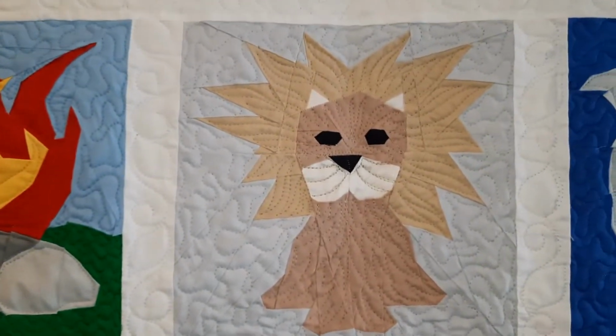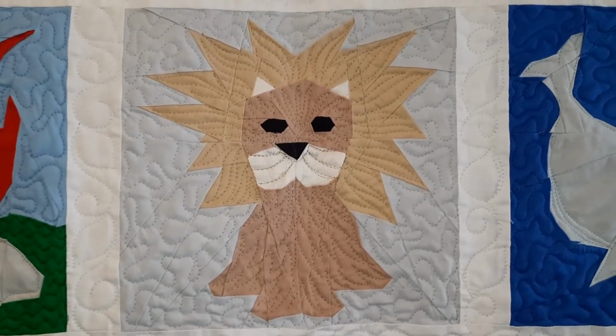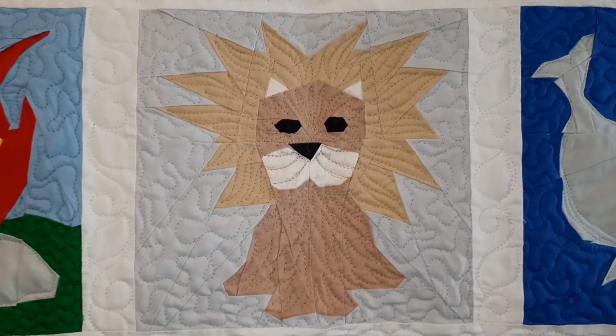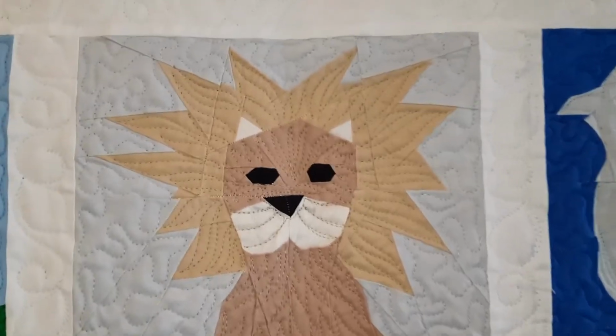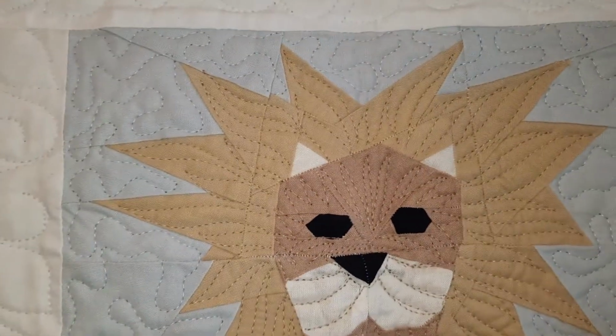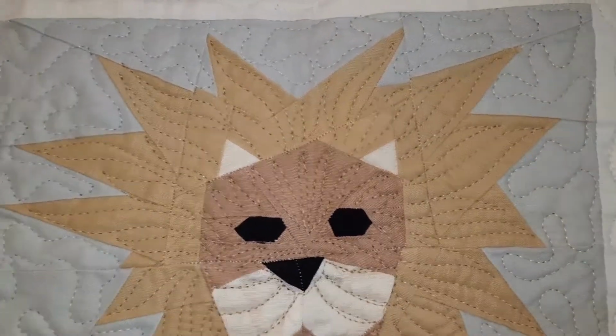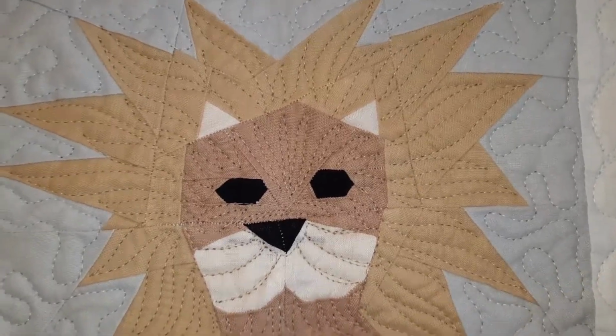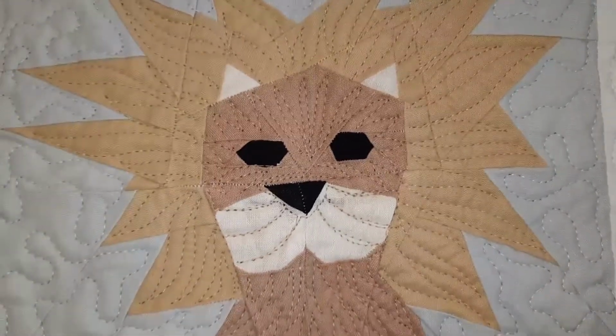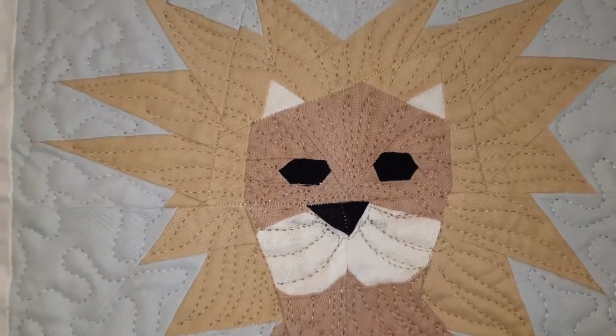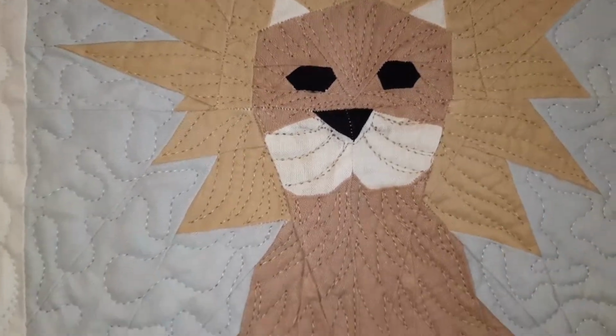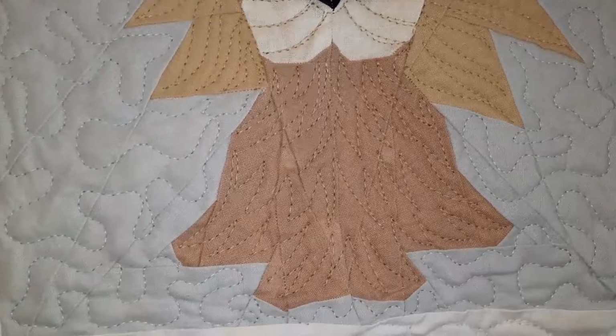This would possibly be one of my favorite blocks. This is the lion from Daniel and the Lion's Den, and I have given him quite a shaggy mane with lots of lines, wavy, a soft wave. We've given him some whiskers, and we've accentuated what would be his mane and his shaggy fur.